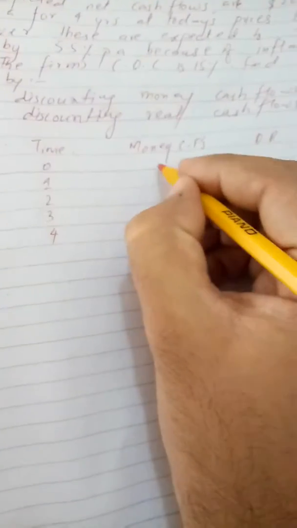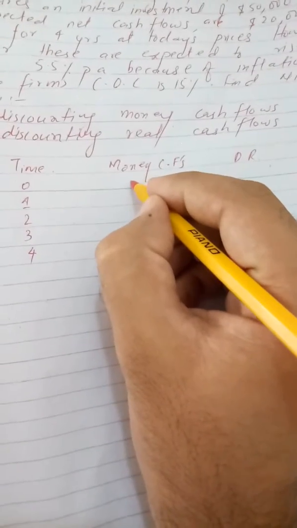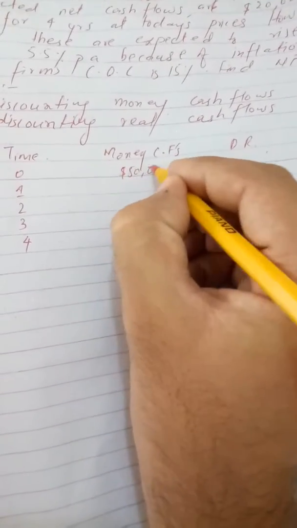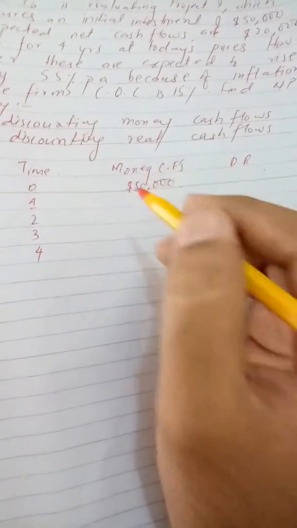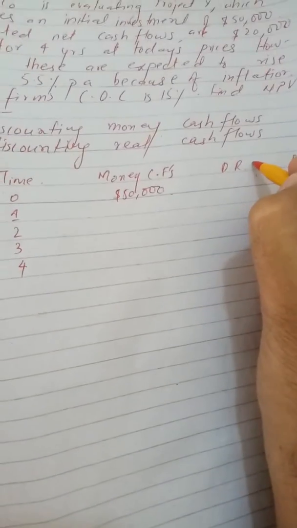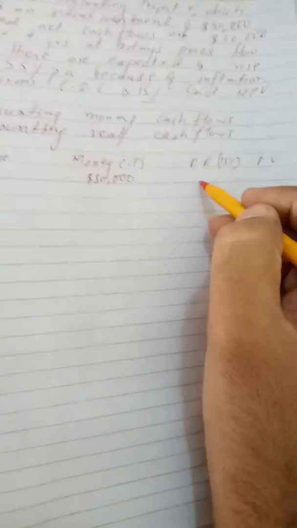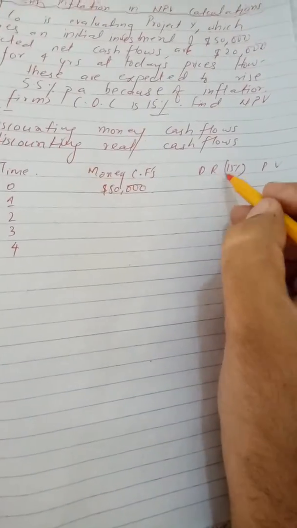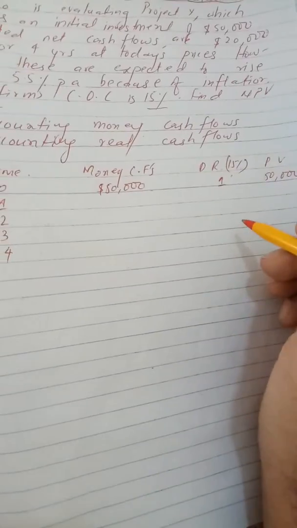The money cash flows would be, initial investment would be at 50,000, and the discount rate is 15% over here. That is the cost of capital as well. So that would be 50,000.